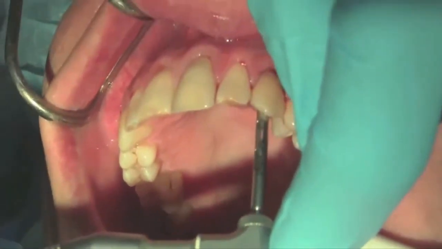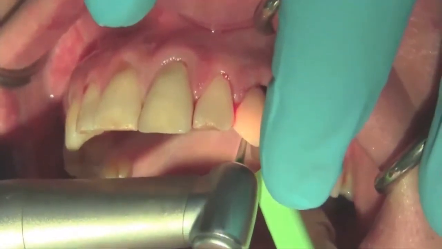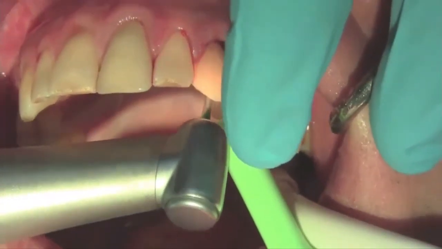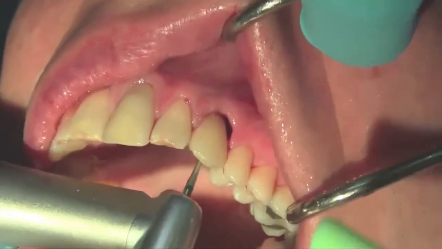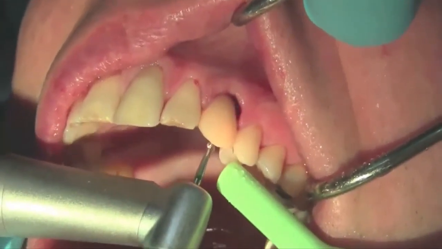We have to proceed to clean the excesses of acrylic, and in this case we had to utilize a burr. It's important to use suction because you don't want the particles going into the surgical site. Once you have access, you proceed to remove the crown, which is now attached to the abutment.